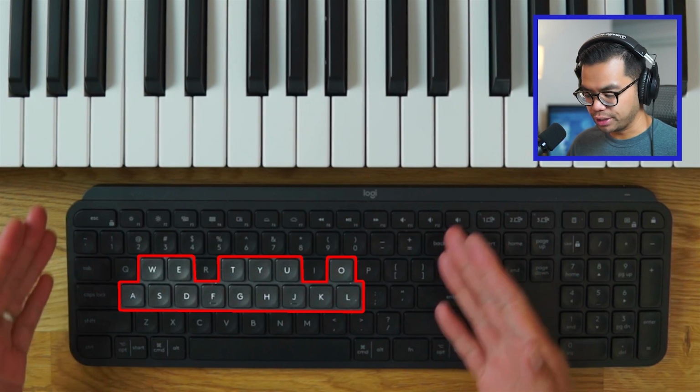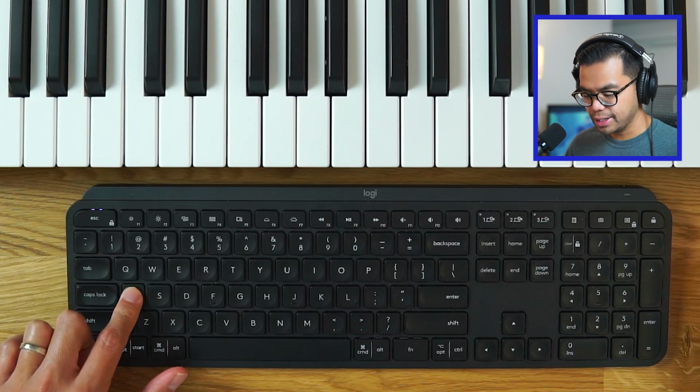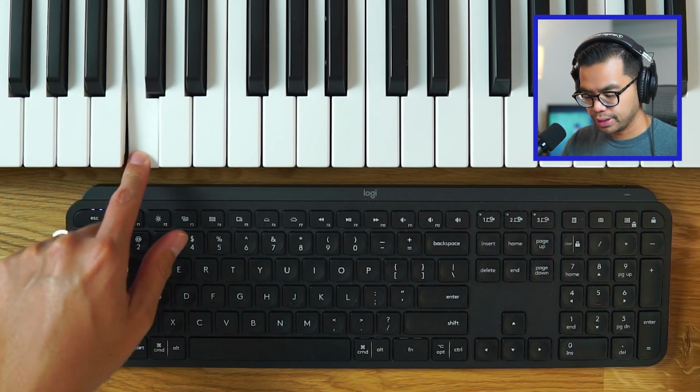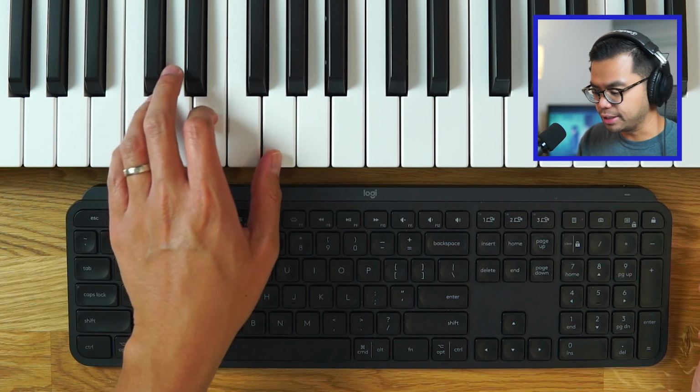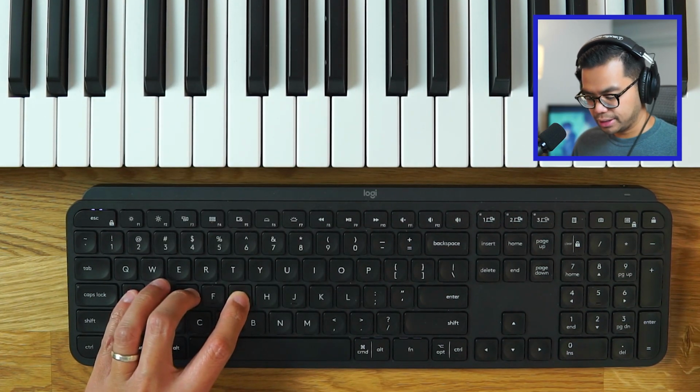Before we take away the MIDI keyboard, let me just quickly show you how it translates onto the computer keyboard. So these keys over here are these keys over here. So this A is actually a C note, which is this C on the keyboard. So if I were to play a C on the keyboard, that would be this on the computer keyboard. Got it? Cool. All right, so let's get this out of here.